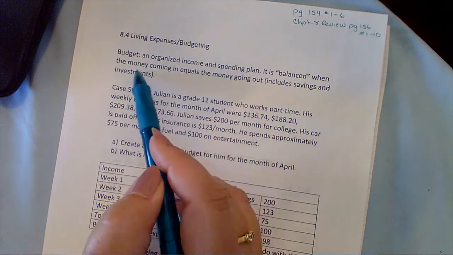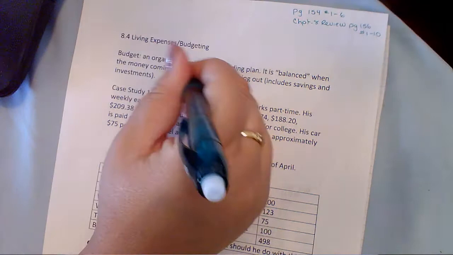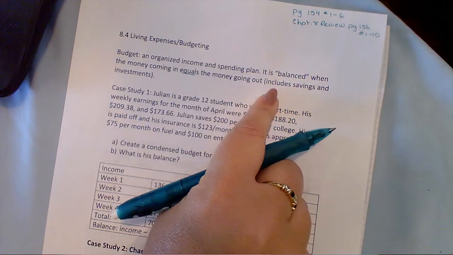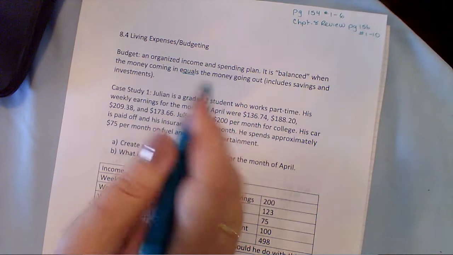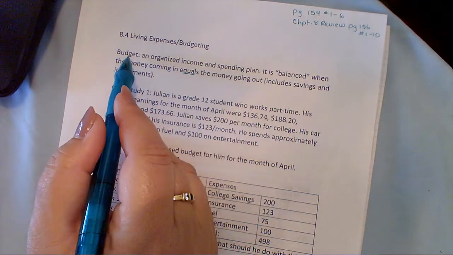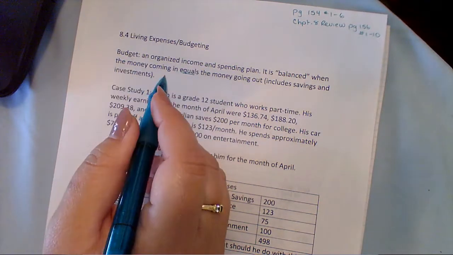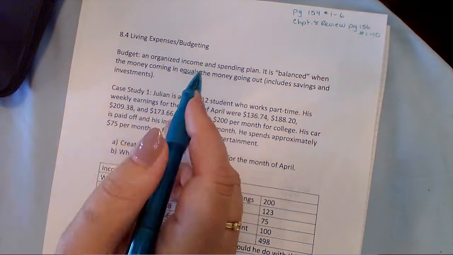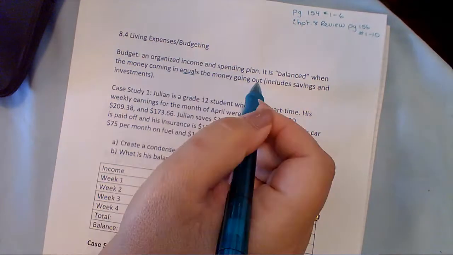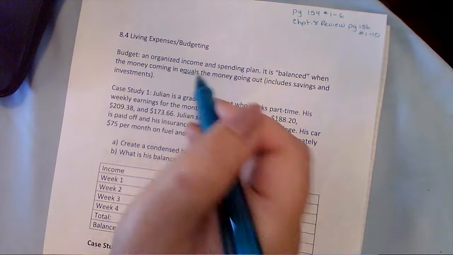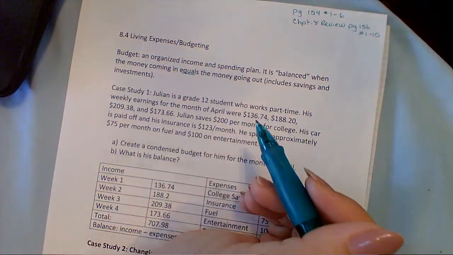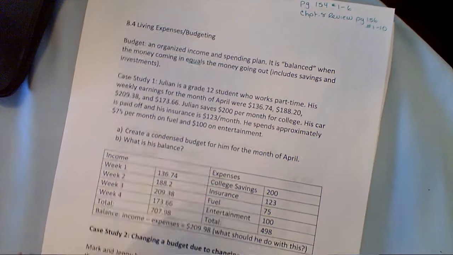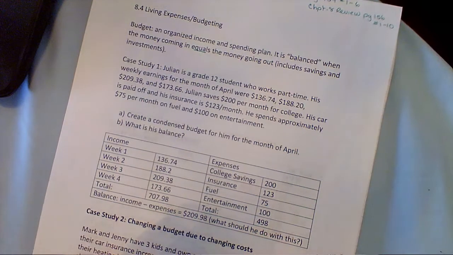So when the money coming in equals the money going out, and that includes the money you put aside into your savings and your investments, then you know that you have what's called a balanced budget. So then you know that the difference equals 0. When the money coming in minus the money going out equals 0, meaning there's nothing left over, then you know you have balance. So let's look at a couple of different budgets.